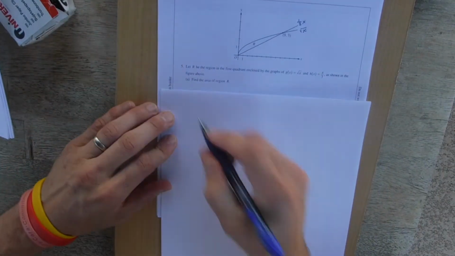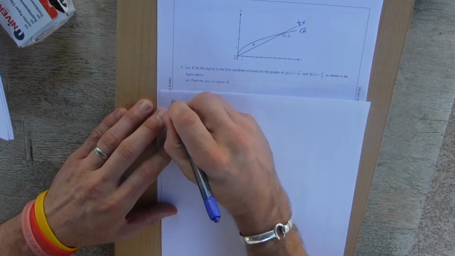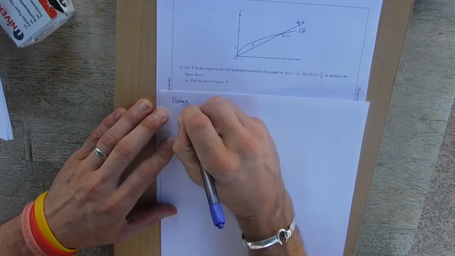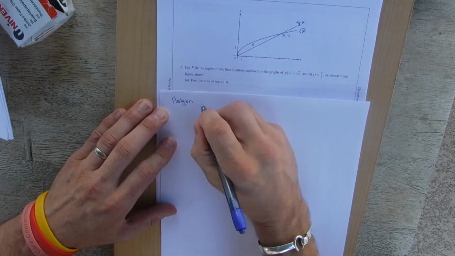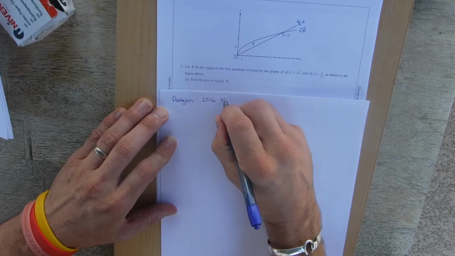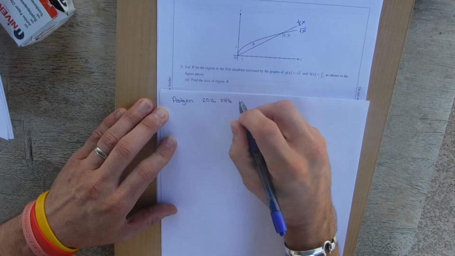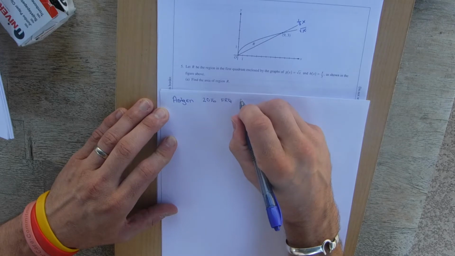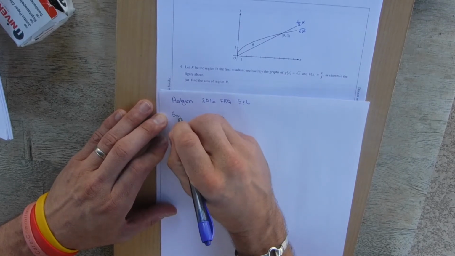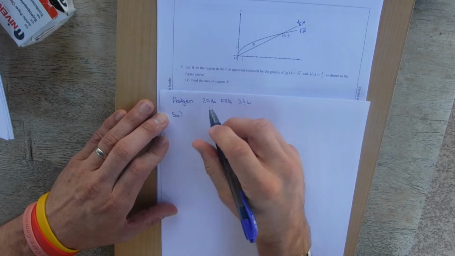So the area, okay, first and foremost, let me write my name on here so I don't get it confused. This is 2016 FRQ, numbers 5 and 6. This is number 5A. And then the area.